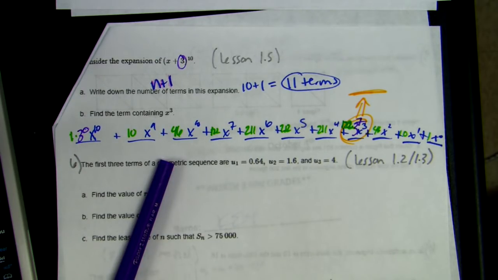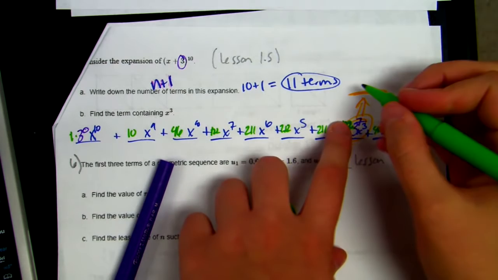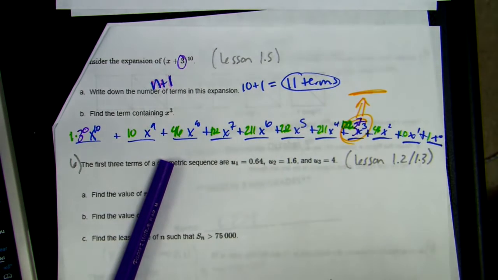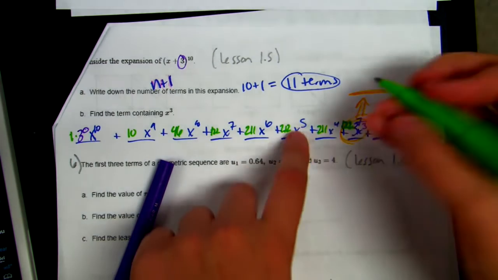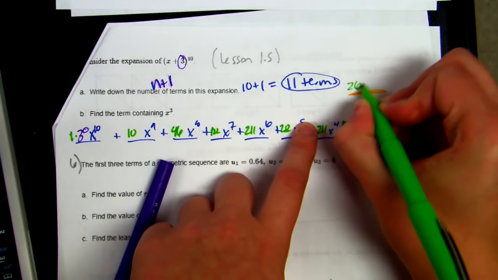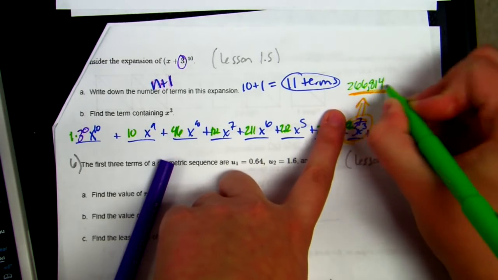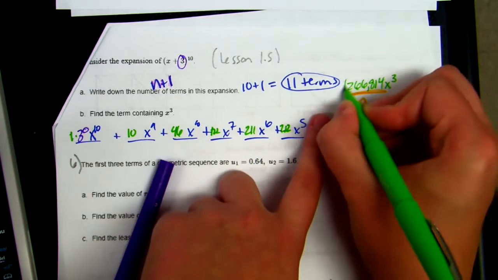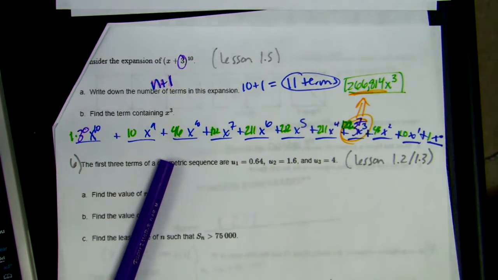So let me do that in my calculator. I have 122 times 3 to the 7th power. Oh, lordy. That gives me 266,814 x cubed, which I will write now in Packers colors, just for everyone in the room, because I know we need to do that. So we have 266,814 x to the 3rd, and this is going to be my answer.